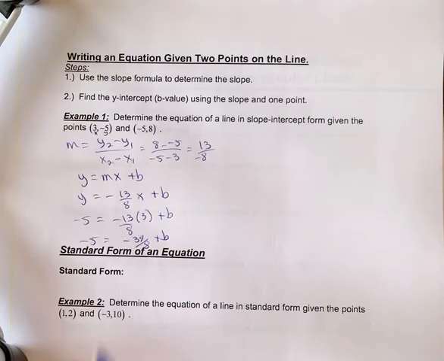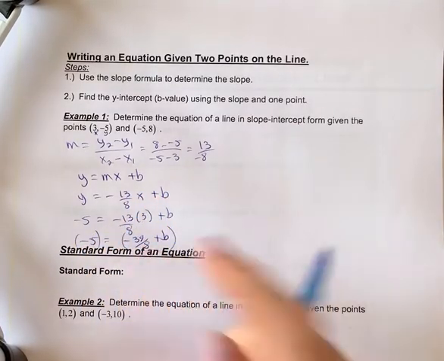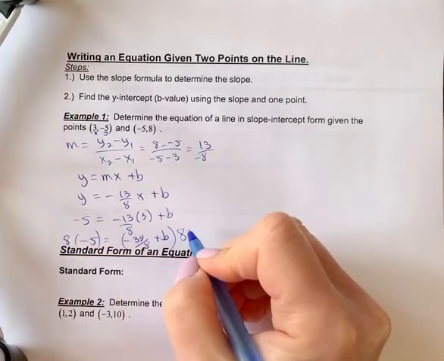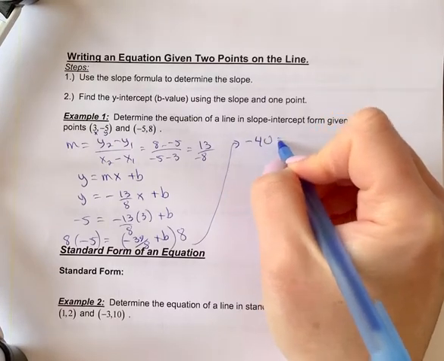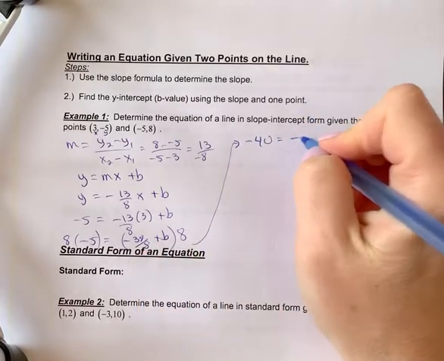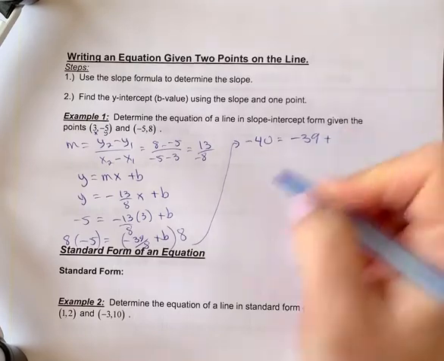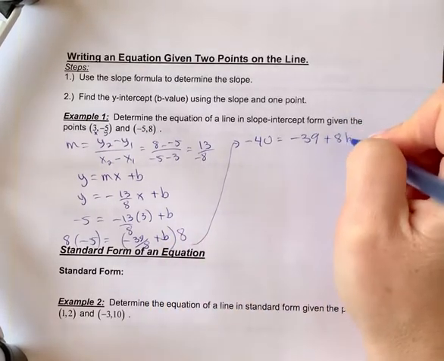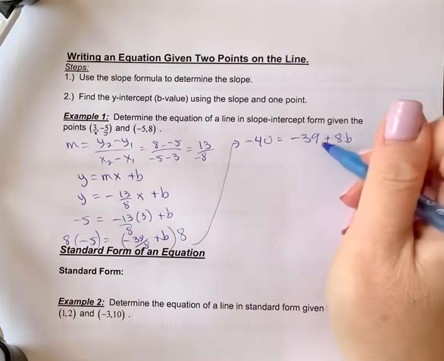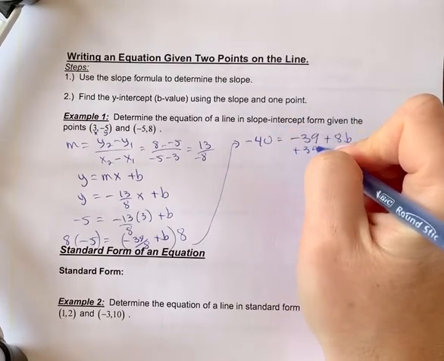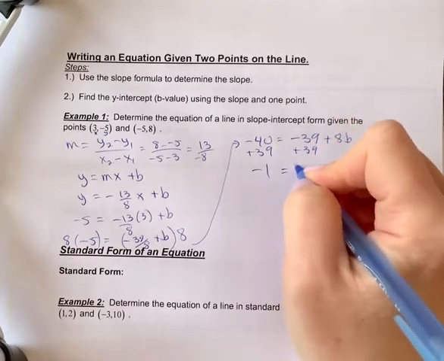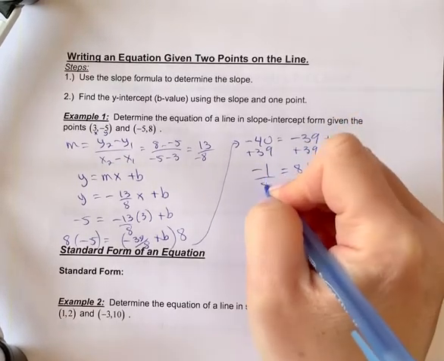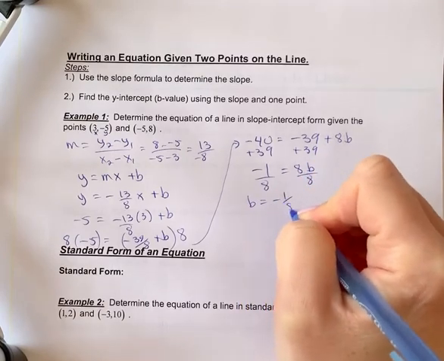Now I want to clear the fraction. I find that easier. So I'm going to multiply both sides by the lowest common denominator, or the denominator here, of 8. Make sure there's brackets. 8 times negative 5 is negative 40. This clears off the fraction, so you get negative 39 plus, don't forget to multiply b by 8, 8b. Now you're going to isolate 8b, move 39 to the other side. So you're going to add that. So you're going to get negative 1 equals 8b, divide off the 8, b is equal to negative 1/8.